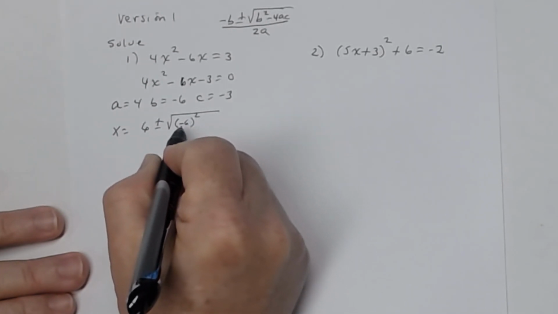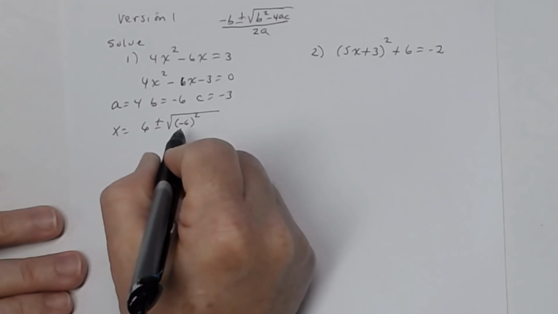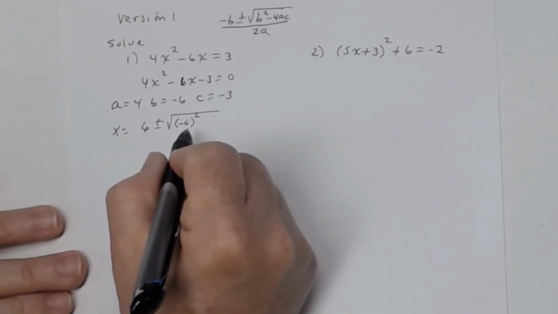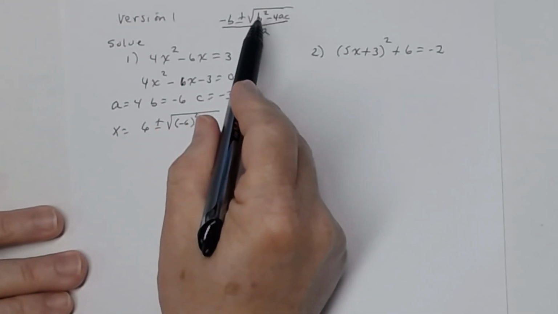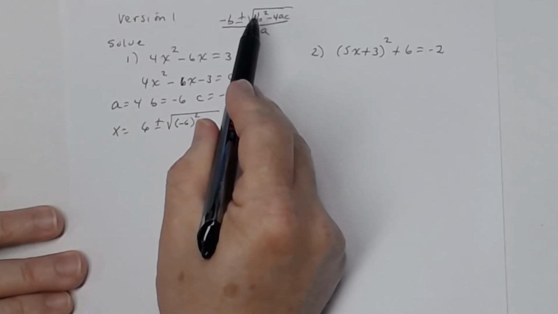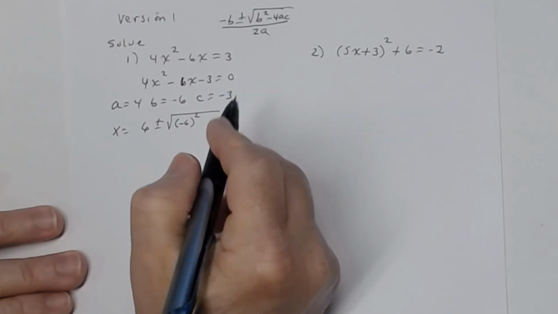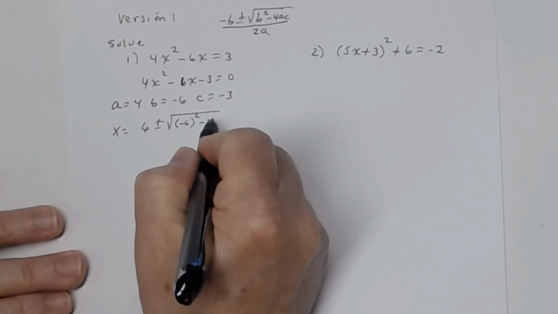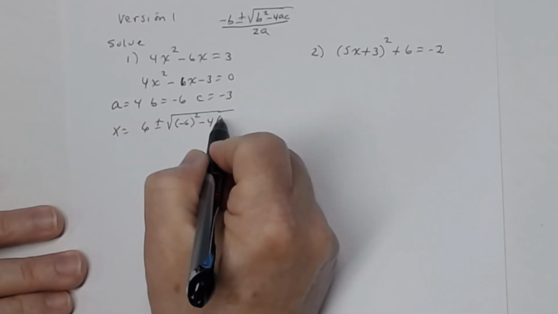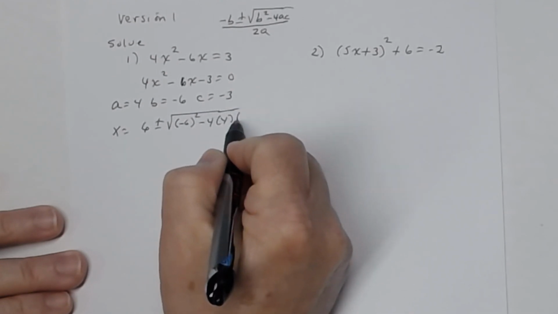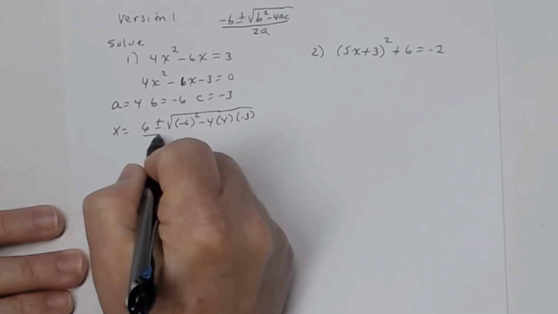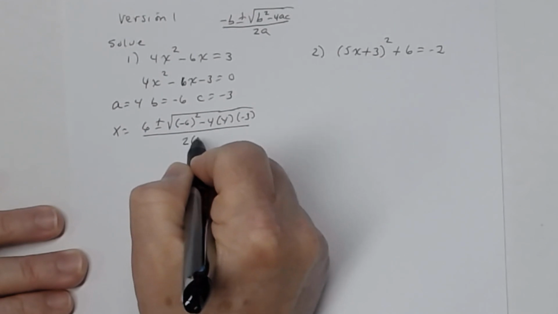Because if you don't put in parentheses and you're using your calculator, then you're going to get a negative 36. And remember, b squared should never be negative. Whenever you square a number, it's either positive or 0. It's never negative. Minus 4 times a, which is 4, times c, which is a negative 3. All of that's being divided by 2 times a, which is 4.